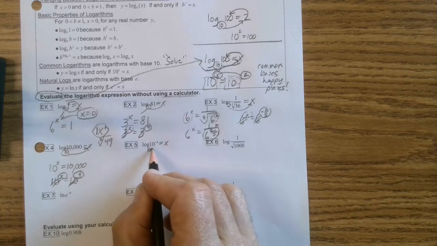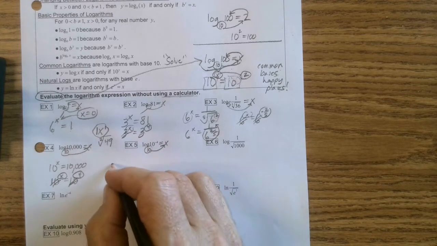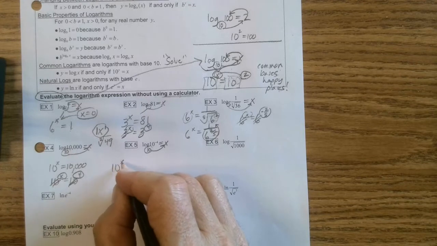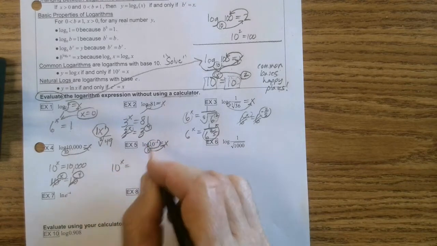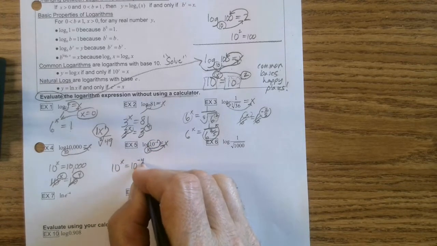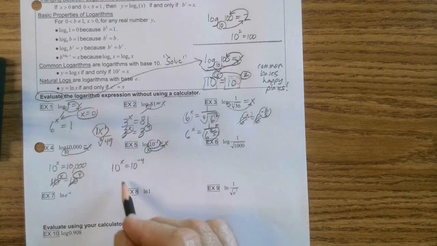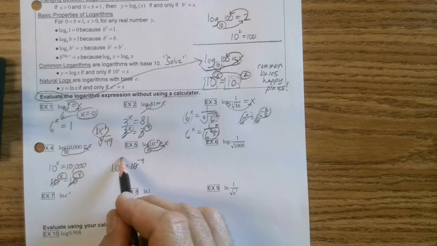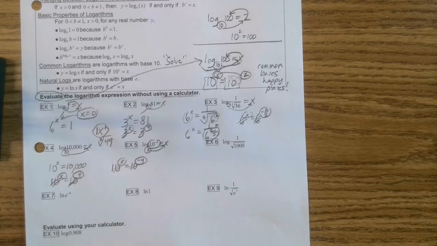And I put my x in, start here, go there every time to the x power equals whatever's in my answer spot. And look at this one. It couldn't get any easier. So the 10s, I've already got my common bases, so x equals negative 4.